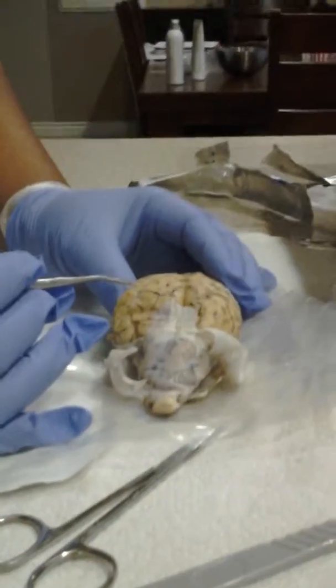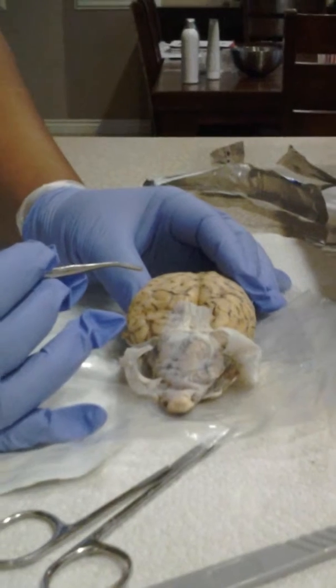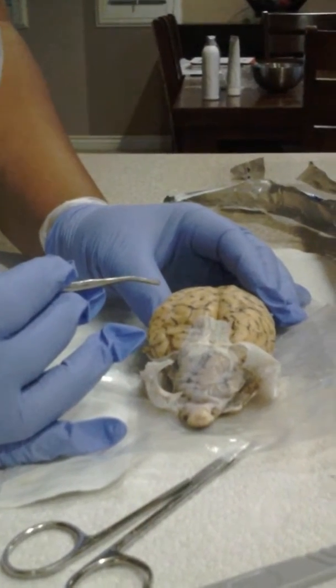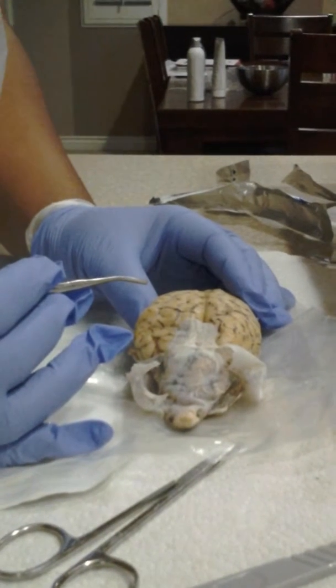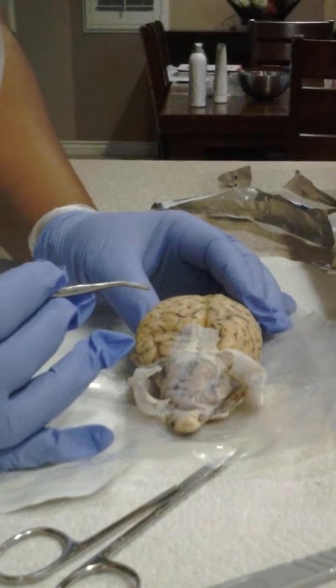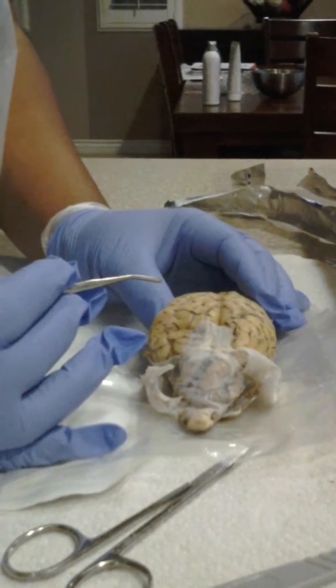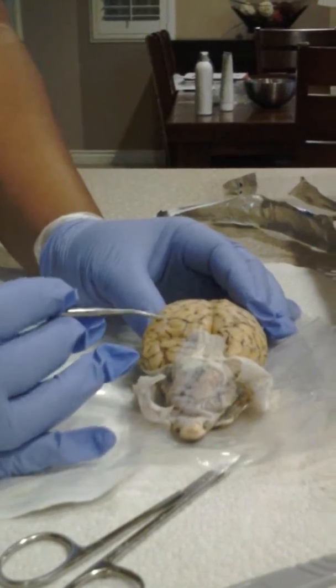Okay, here we have the gyrus, and the gyrus is a ridge on the cerebral cortex. It is generally surrounded by one or more sulci, which are depressions or furrows, and that is what the gyrus is.